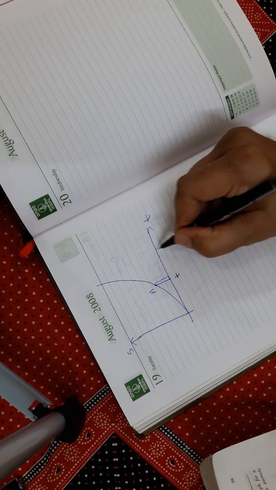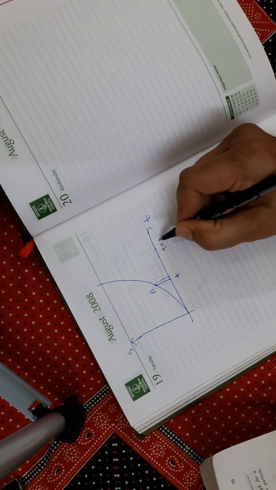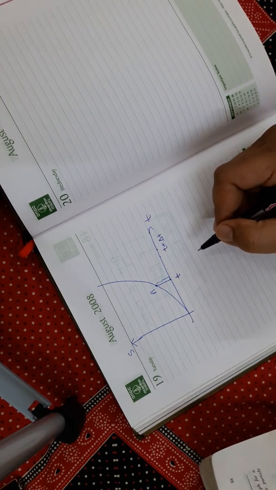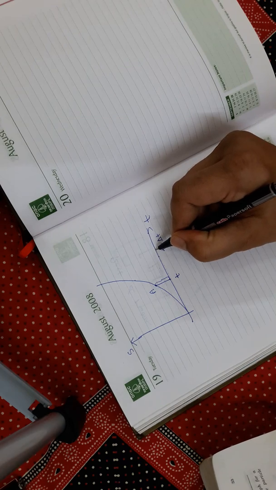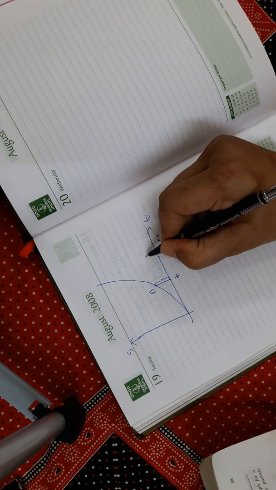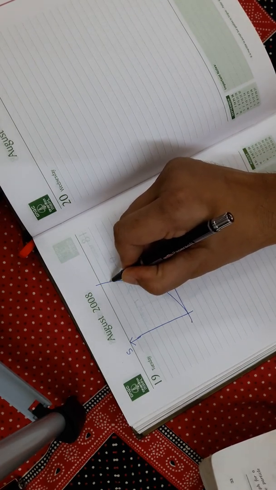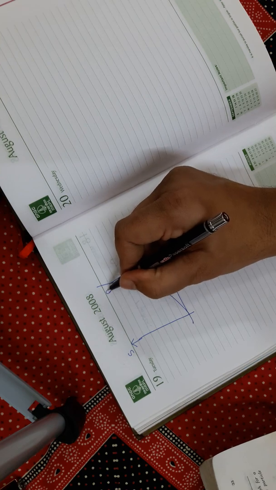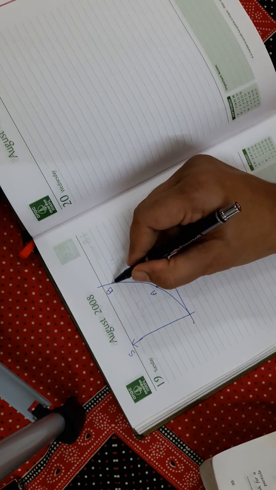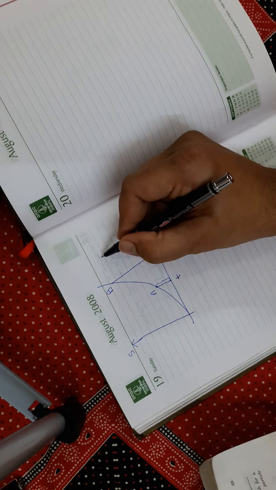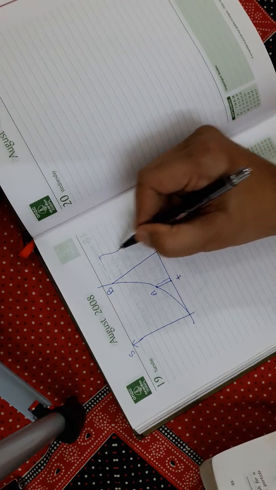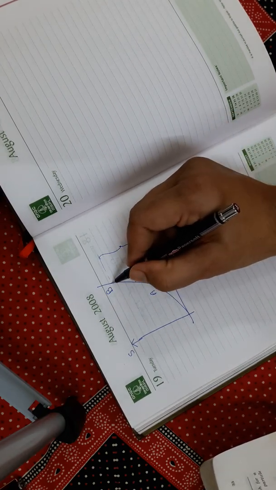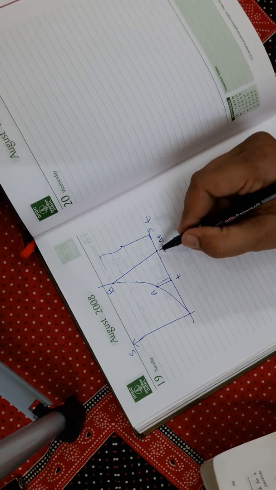Similarly, suppose after time t plus delta t, we want to know the distance traveled by the particle. Again we will draw a perpendicular line and we will see where it touches the graph. It touches the graph at point B. So this length shows the distance traveled at time t plus delta t.